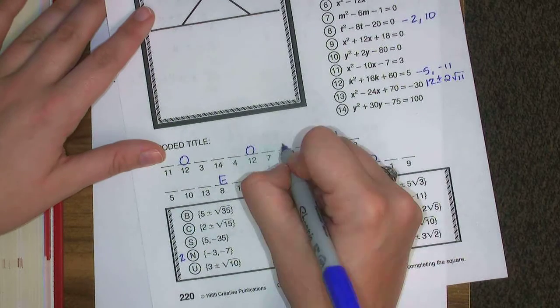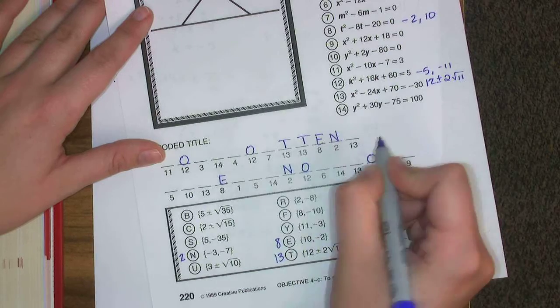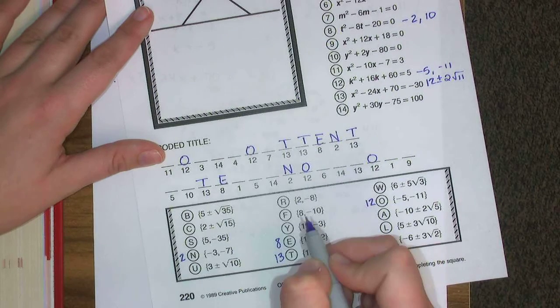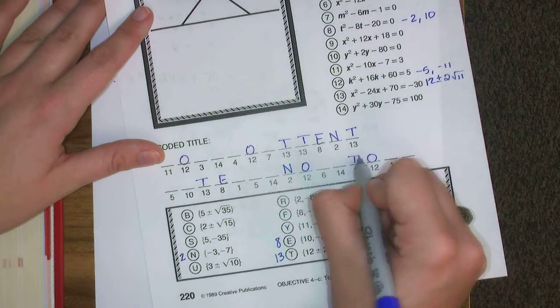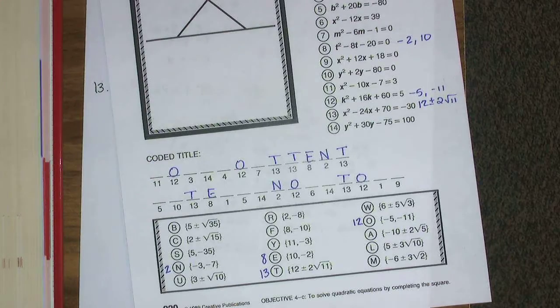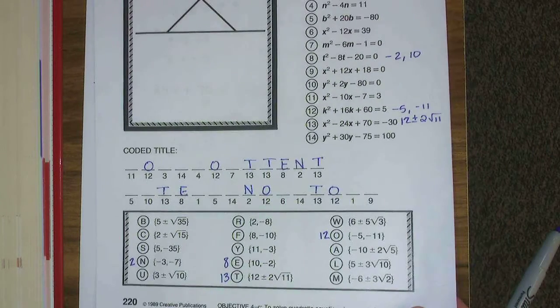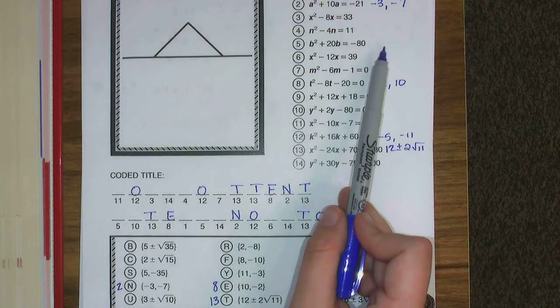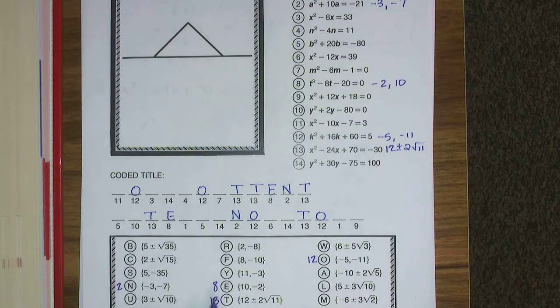Okay, so I've done a lot of these ones for you now. So this is the expectation, that you're going to go through and do the rest of them. Remember, answers go here, number goes down here, letters go in the blank. There should not be any blanks. There are no blank letters, so you should fill everything in.